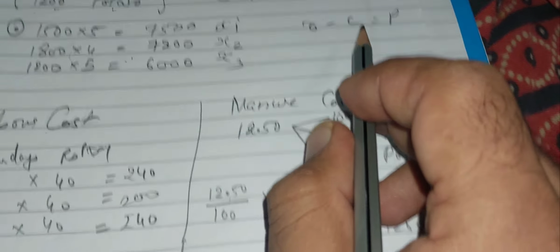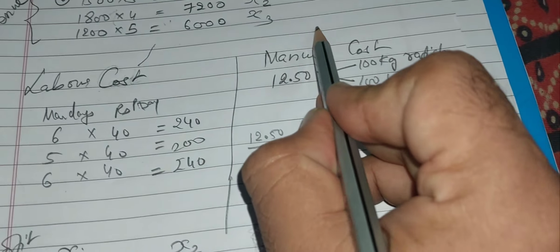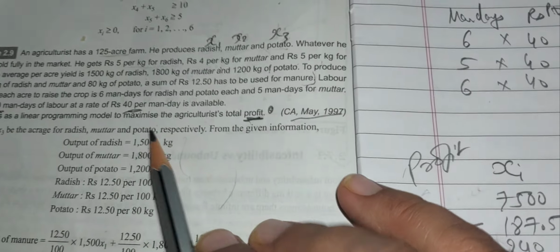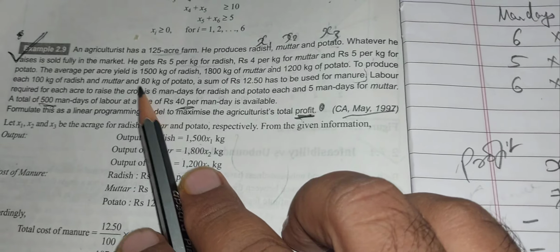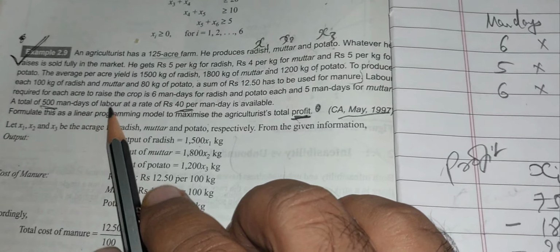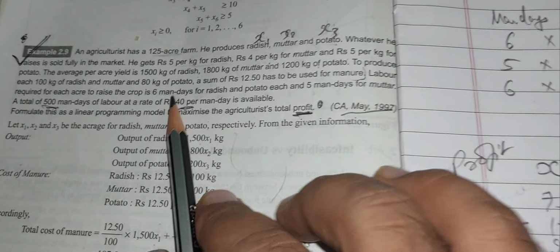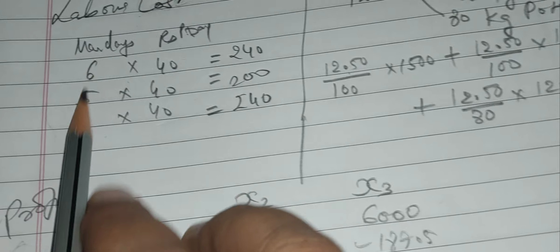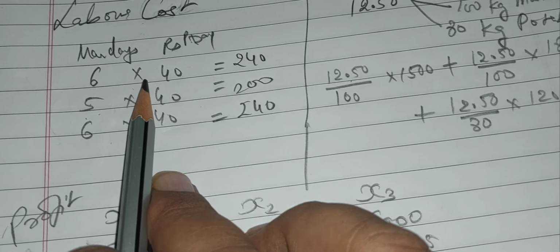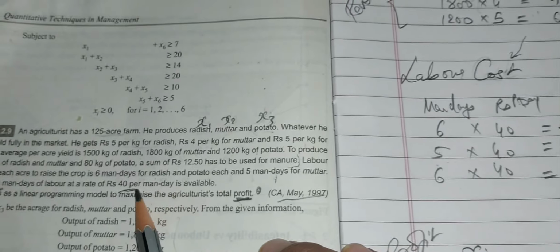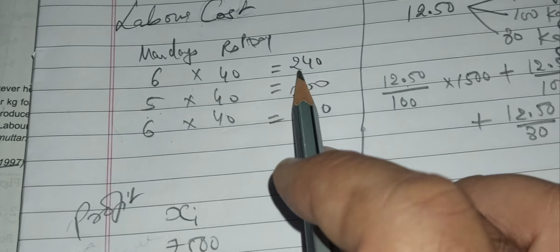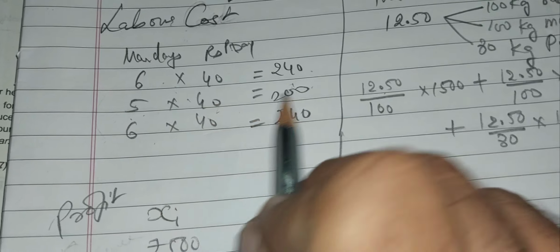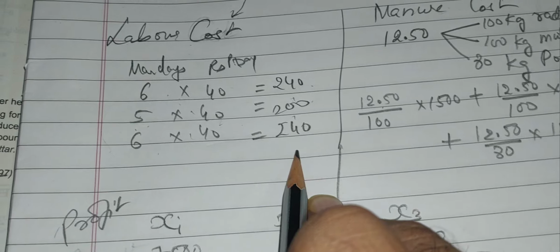Now I have been given two different costs. The first was labor cost and the second was manure cost. Labor cost is very easy. They have told in the question only that labor required for each acre of crop is 6 man days for radish and potato and 5 man days for mutton. So for radish and potato it is 6 and 5 for mutton, and I have multiplied with the cost because it was 40 per man day. So I multiplied here by 40 and I got the cost, that is for radish it is 240, for mutton it's 200 and for potato it's again 240. This is my cost 1.